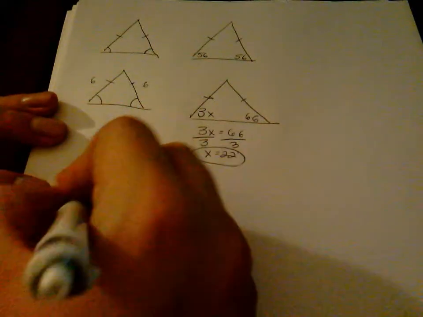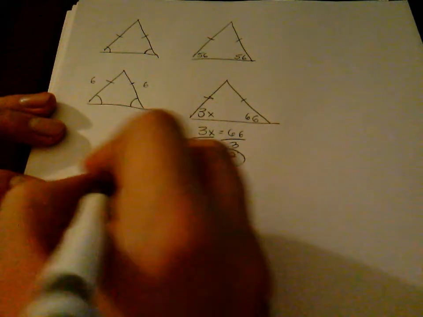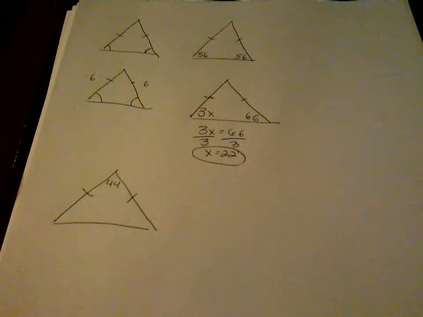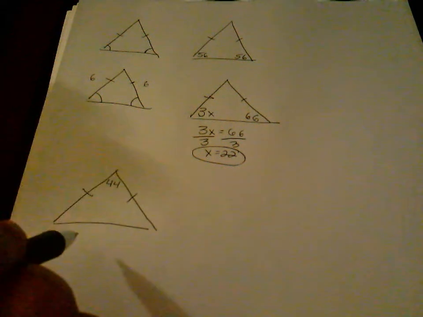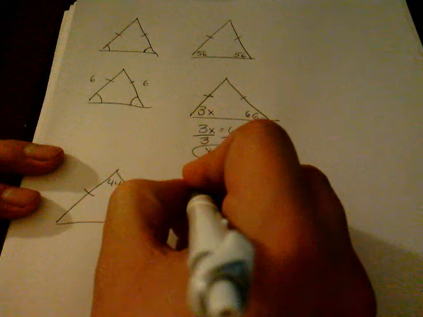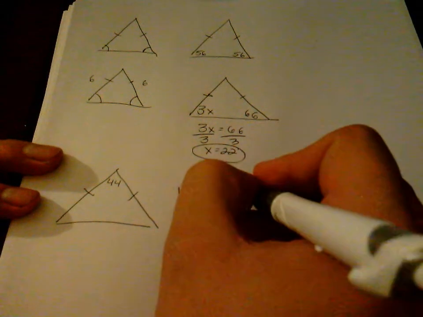Now sometimes it's going to ask you for the angle up here. So let's say I said this top part is 44. What we know about isosceles triangles is that the two base angles are congruent, and we know all triangles add up to 180. So you take 180 minus 44. That's going to give you 136.